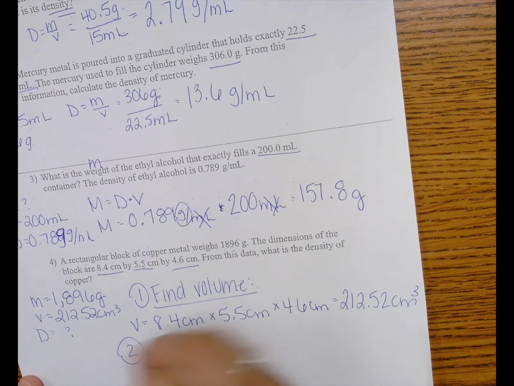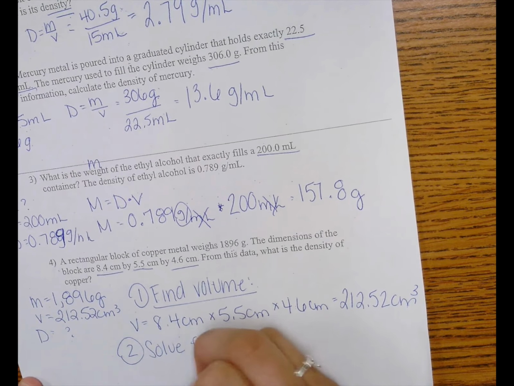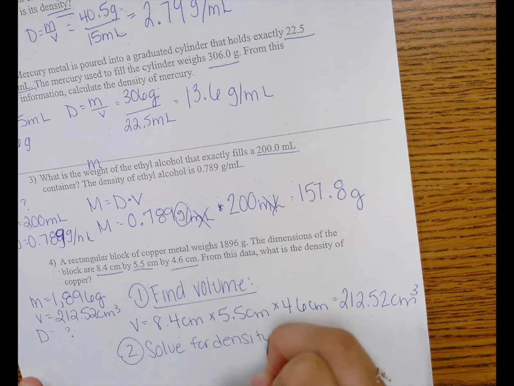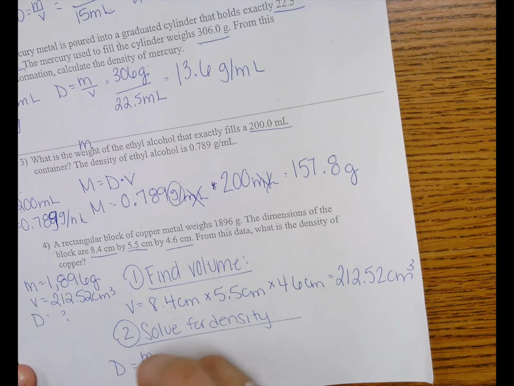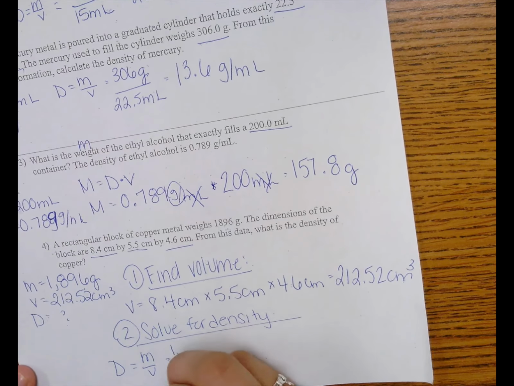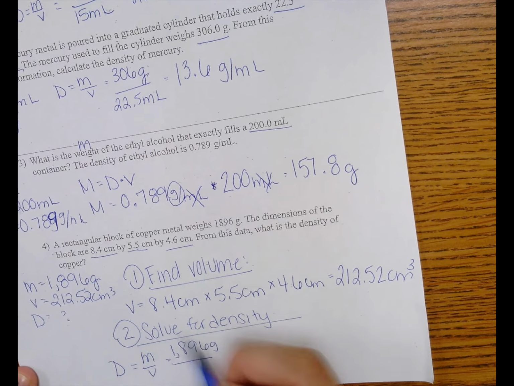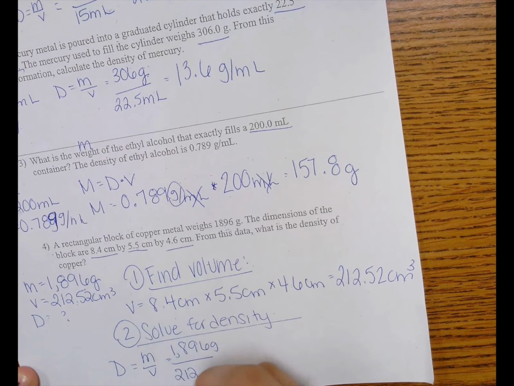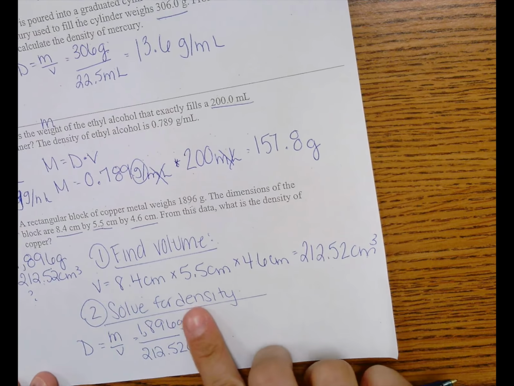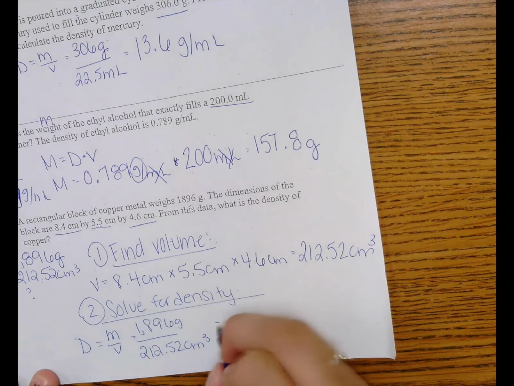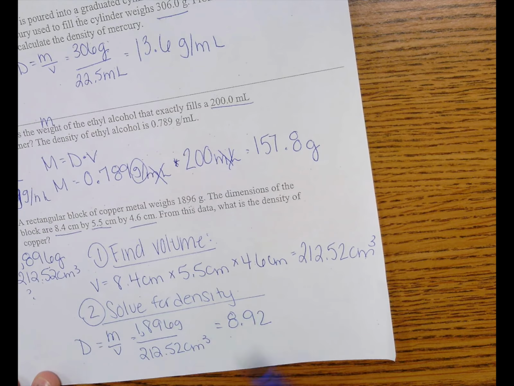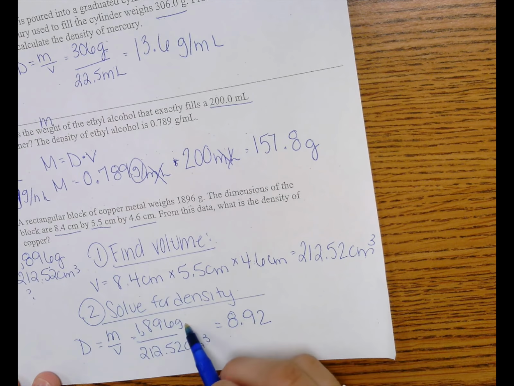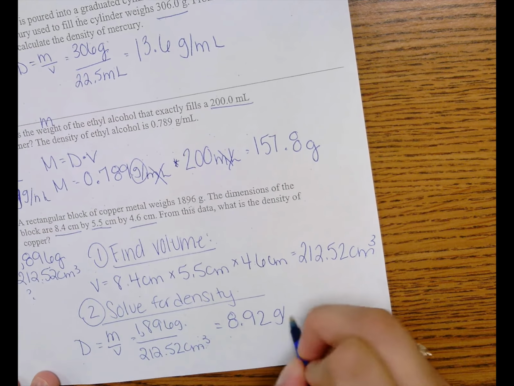So our second step would be to solve for density. We already know that density is equal to mass over volume. So all we have to do is take this mass, 1,896 grams, and divide it by our volume, which is 212.52 centimeters cubed. Even before we look at those units, we just need to divide these two numbers by one another. And what we're going to be left with is 8.92. Remember, density equals mass divided by volume. We cannot cancel these out, so all we have to do is put grams per centimeter cubed.